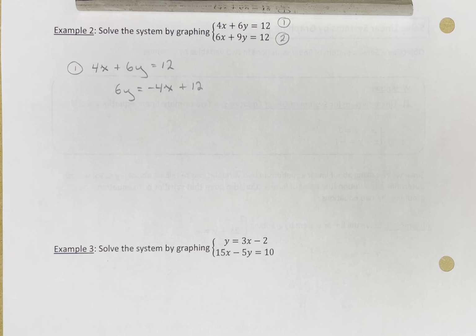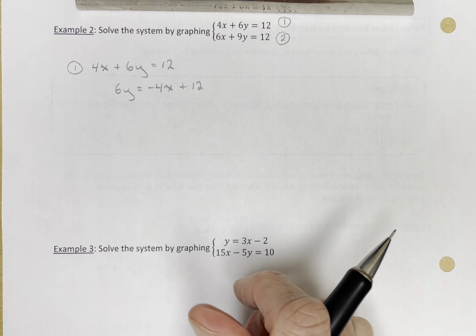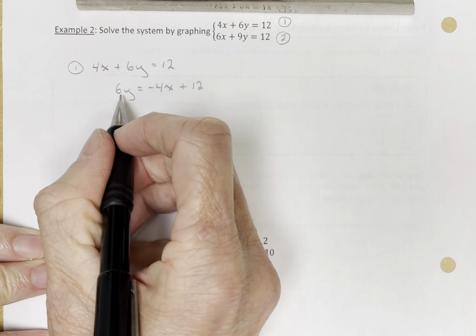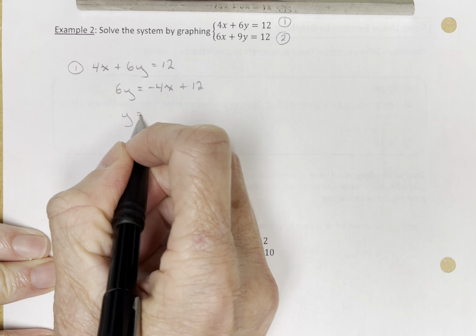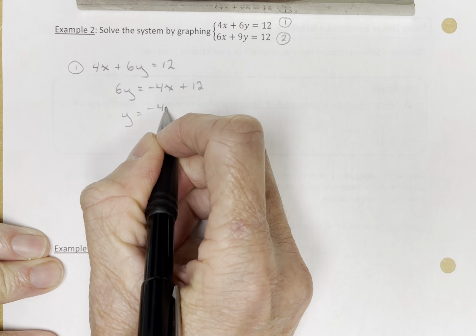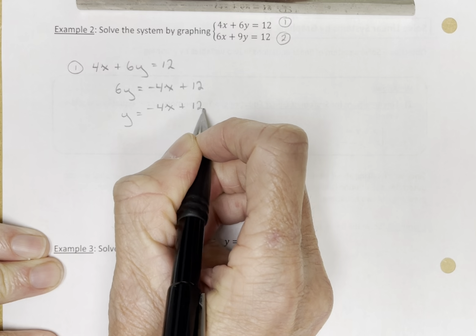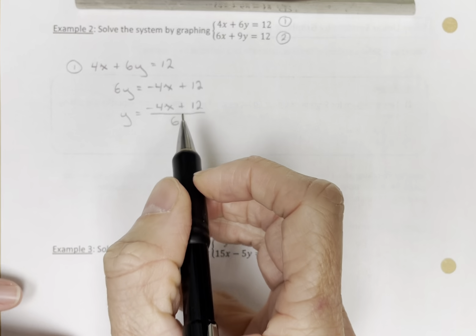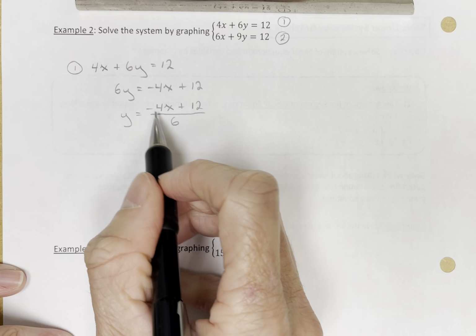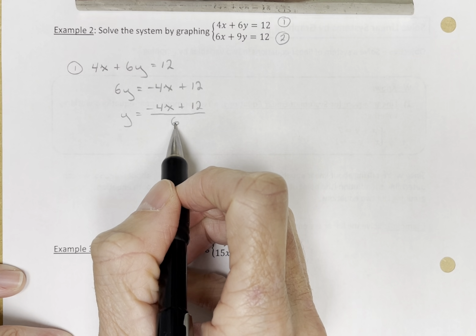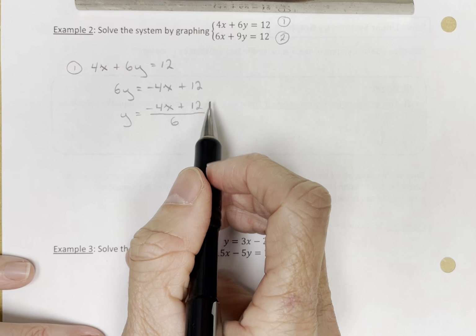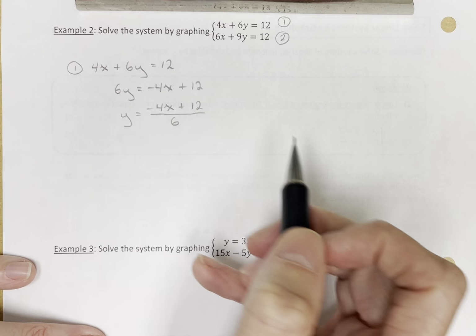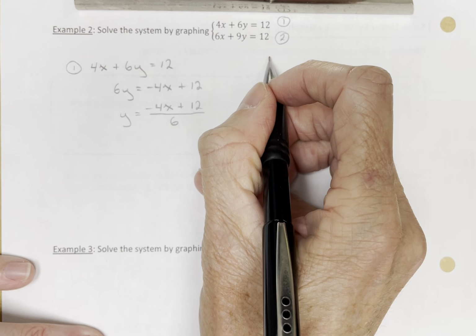Let me get my notes together here, make sure I'm following through correctly. And then I can divide both sides by 6. Again, I'm not going to get particular. I'm just going to divide the right side by 6 and leave it just like that. You can, if you want to distribute the 6, because it's a common denominator, and simplify, you can. I just want to graph it. So I'm going to leave it right there and say I'm good to graph.